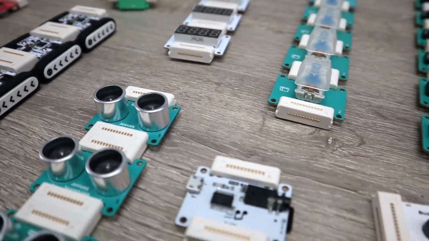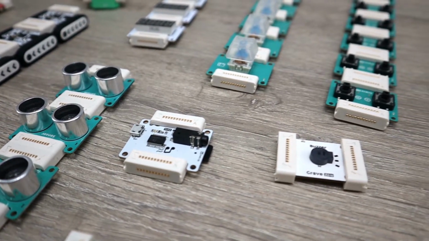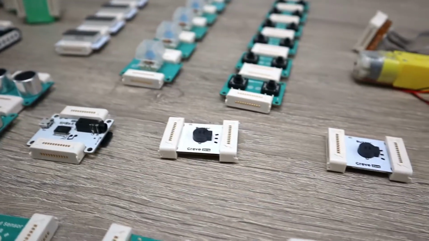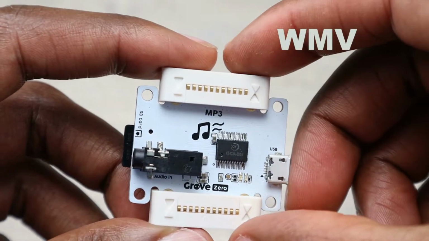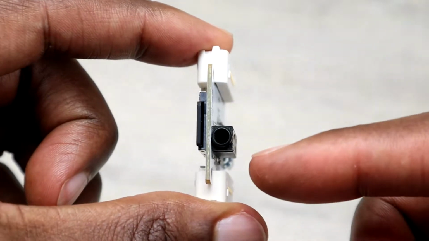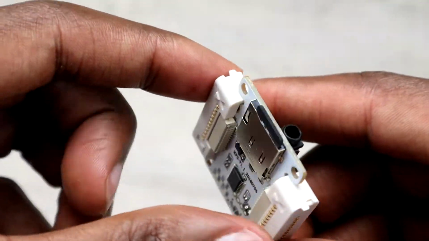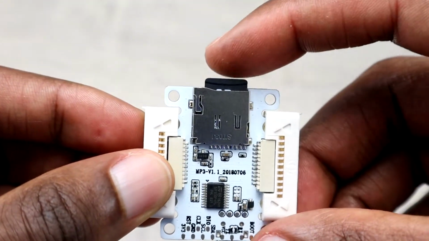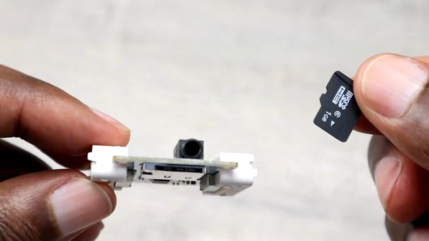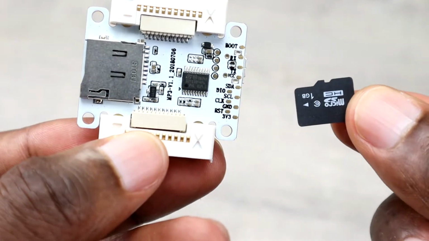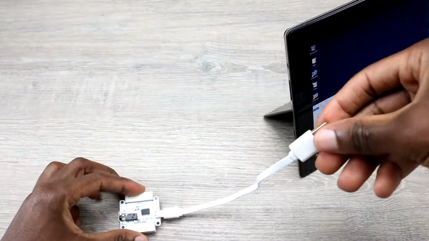So, what is the MP3 module? Well, it can work as a music player and is compatible with audio file formats such as MP3, WAV and WMV. It comes with a 3.5mm connection port for connecting speakers or earphones. Just have in mind that storage is not supported in the module, but you can insert a micro SD card to store music through the built-in card slot. Let's see how it works.